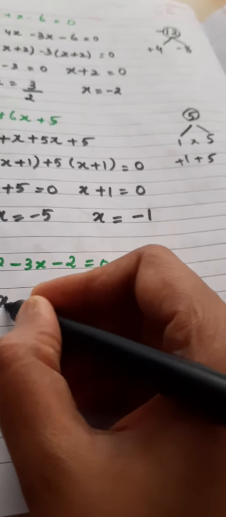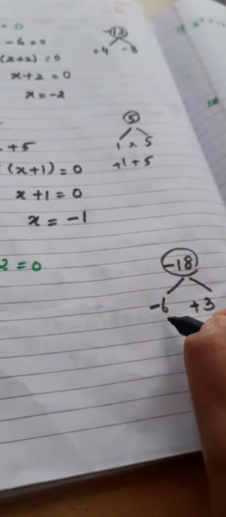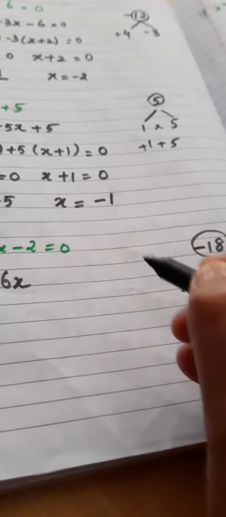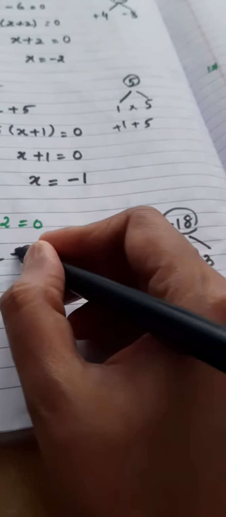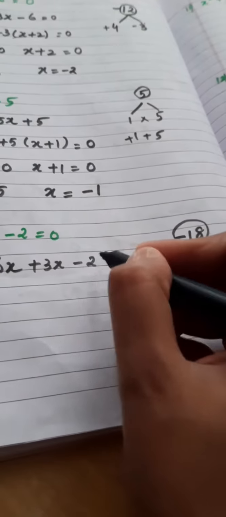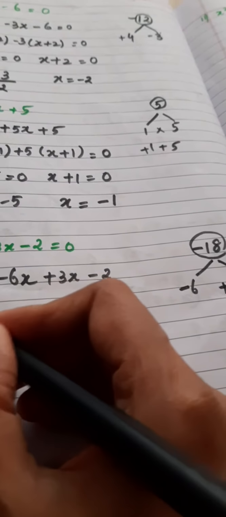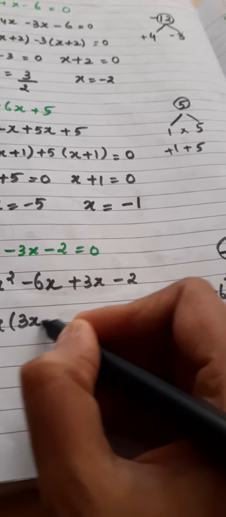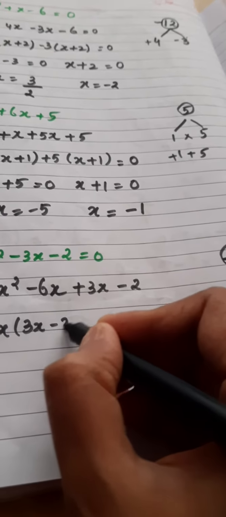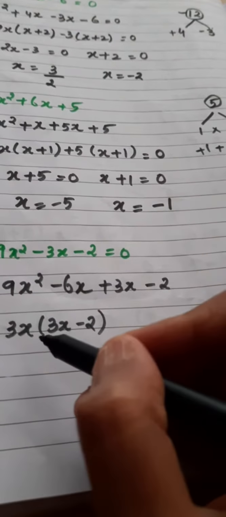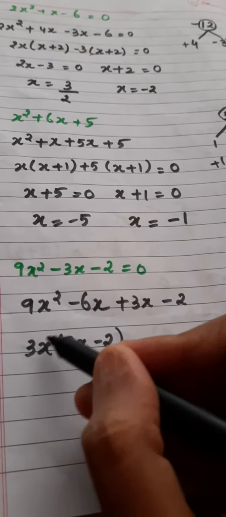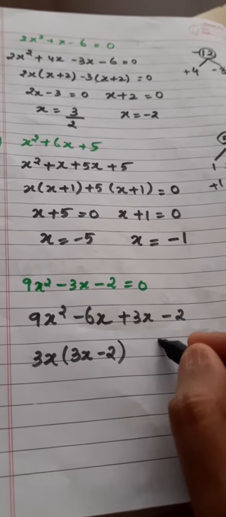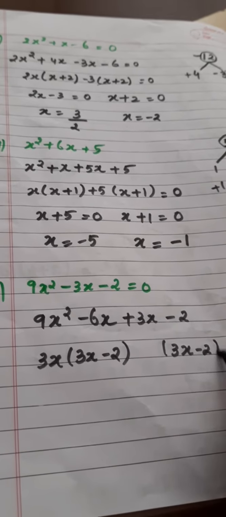So this we can write as 9x square minus 6x plus 3x minus 2. 3 2s are 6, so this is correct. 9x square, 6x. Again, the same thing will come over here.